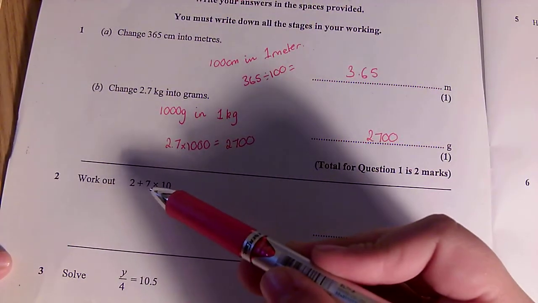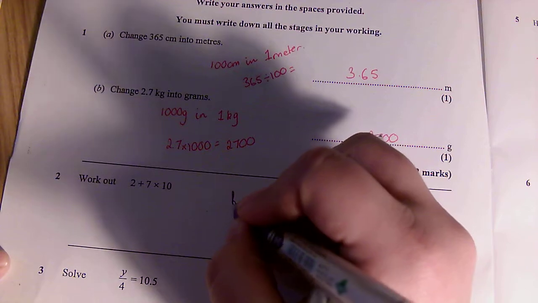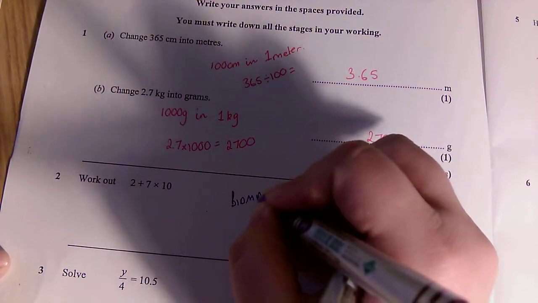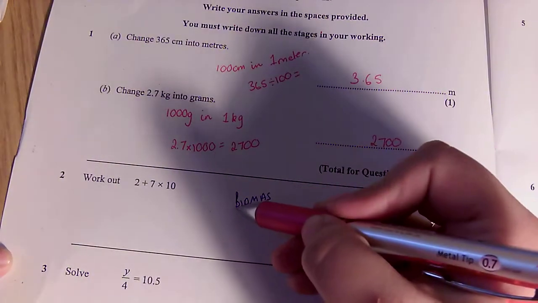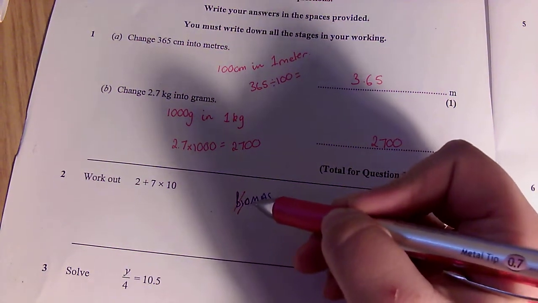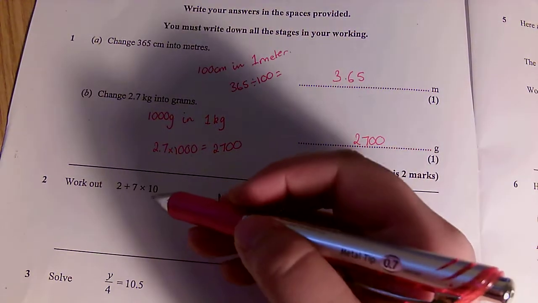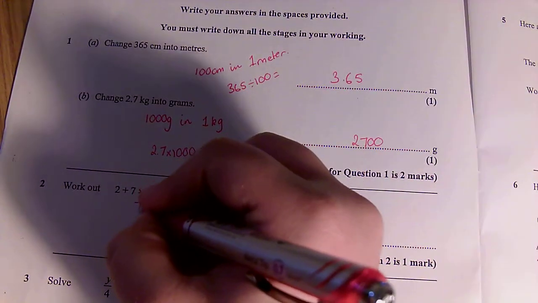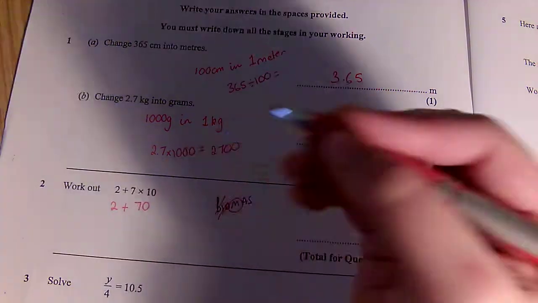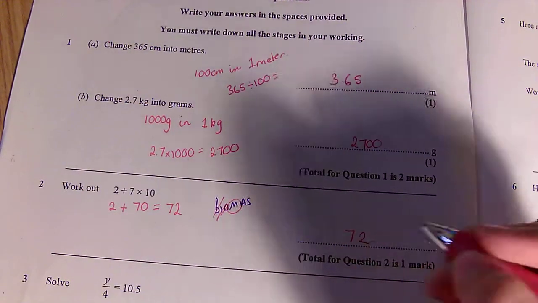Question 2. This one is so common to get wrong. The actual answer is we have to use BIDMAS for this. So if I use BIDMAS, are there any brackets? No. Are there any indices? No. Is there division and multiplication? Well, there's no division, but there is multiplication. So I do my multiplication first. 7 times 10 is 70 plus 2, which becomes 72. And that is our real answer.